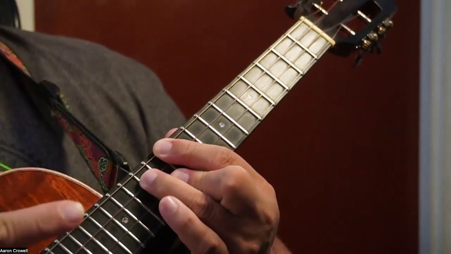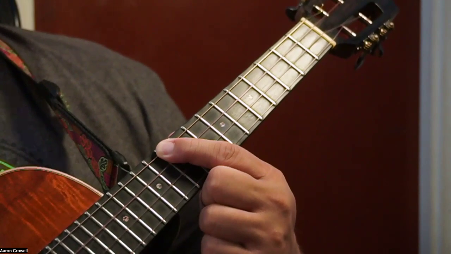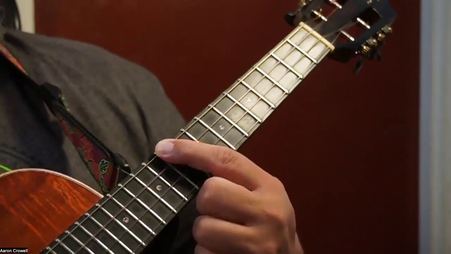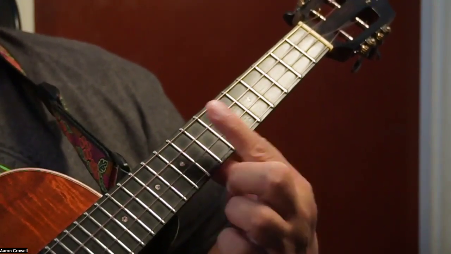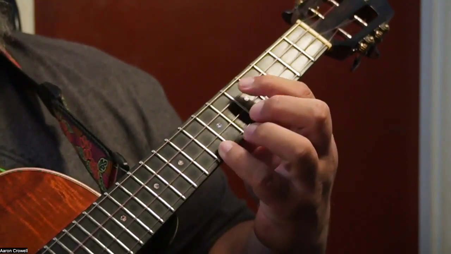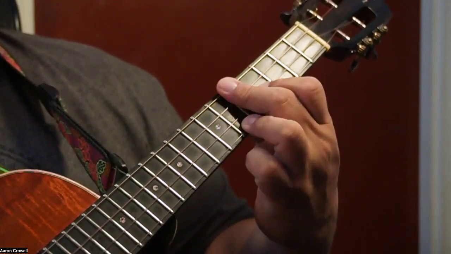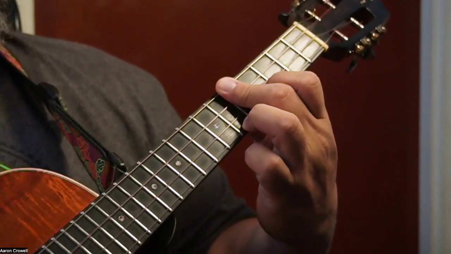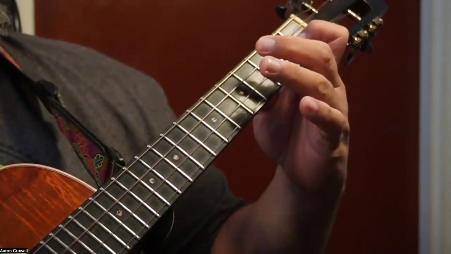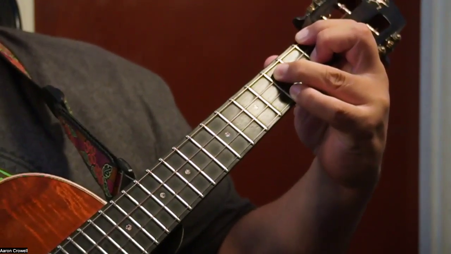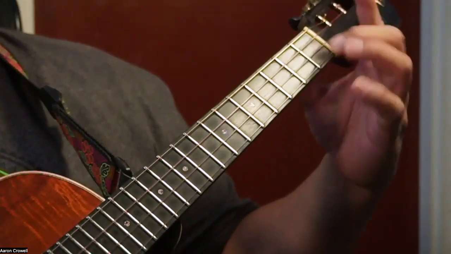Okay, next position, going backwards now. If this is 4, where's my next position? 1, 2, 3, 4, 5. That's correct. Octave away, root on 1. Okay, 1, 2, 3, 4, 5. Octave away, root on 3. Okay, 1, 2, 3, 4, 5. Octave away, right? Root on 2. Okay. Now from here, that's as far back as we can go.